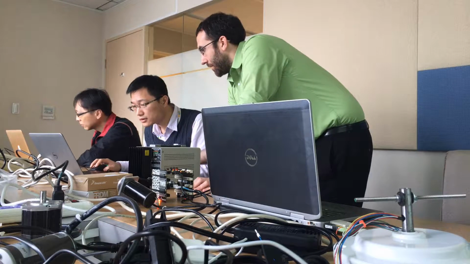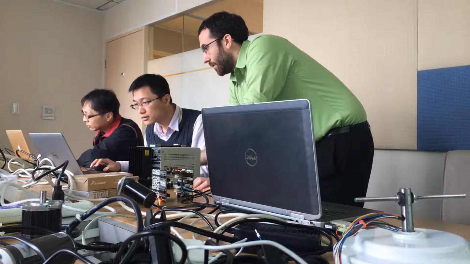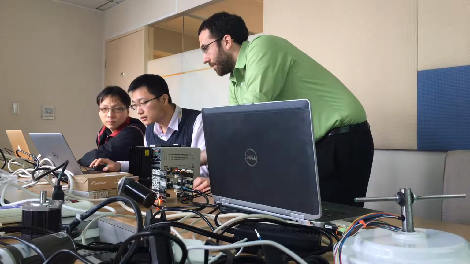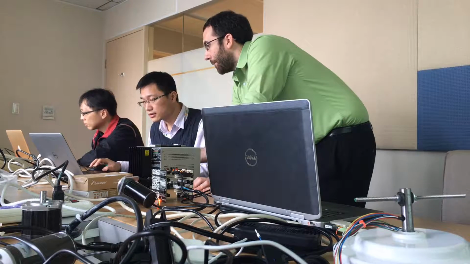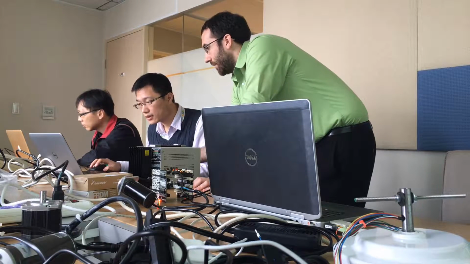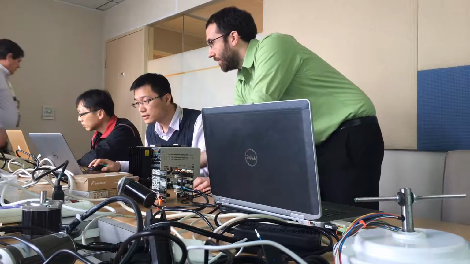You have to stop the plot first. So if you go back, you can keep the motor running. Okay. You just have to stop the plot. So now you can edit and add different variables.